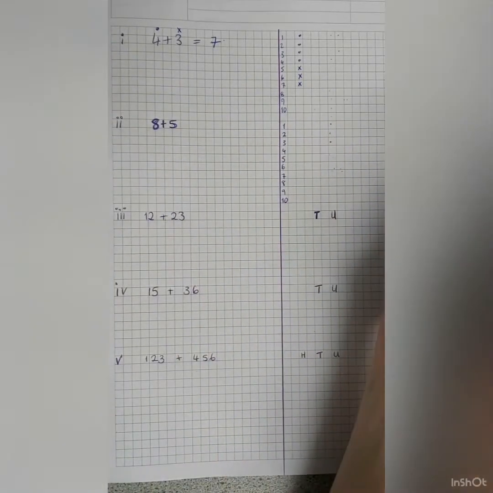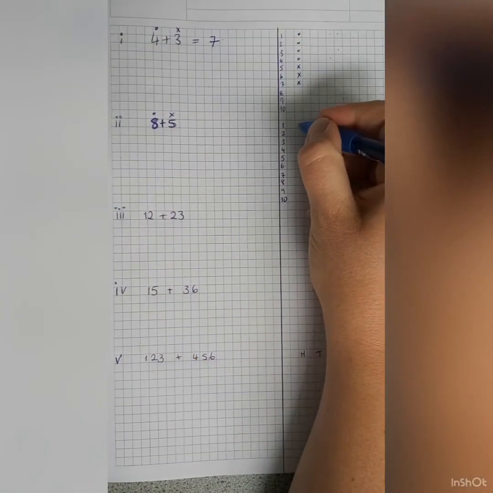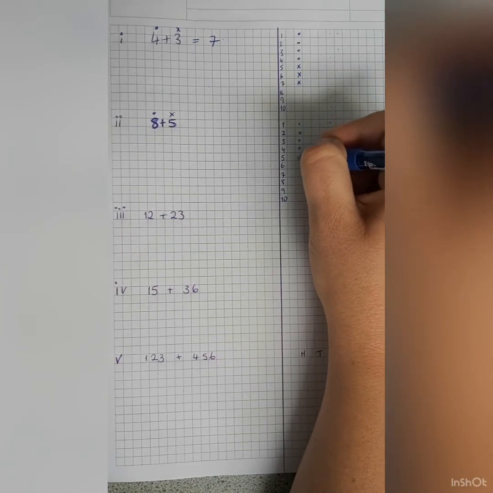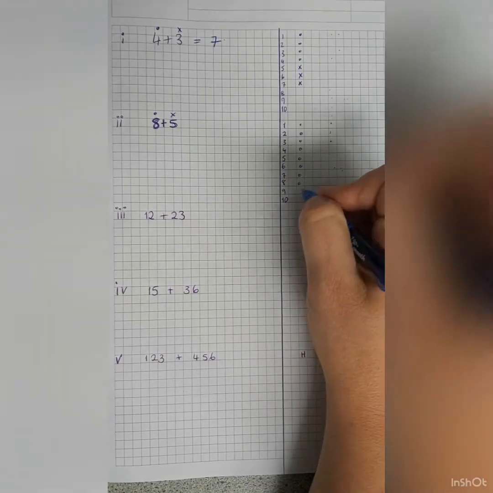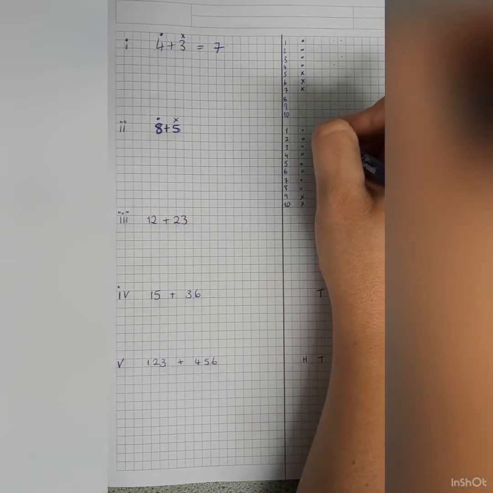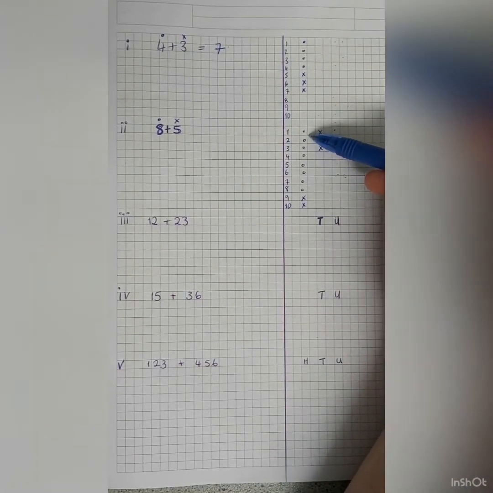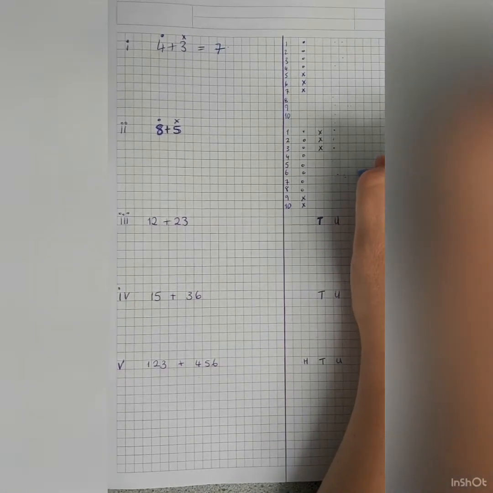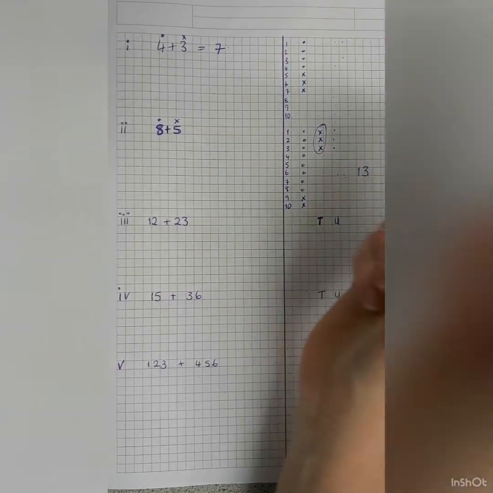Okay, the next one, we give dots to 8 and x's to 5. 1, 2, 3, 4, 5, 6, 7, 8. And it's 8 plus 1, 2, 3, 4, 5. So if you look here, we have 1 ten and 3 units, which makes 13.